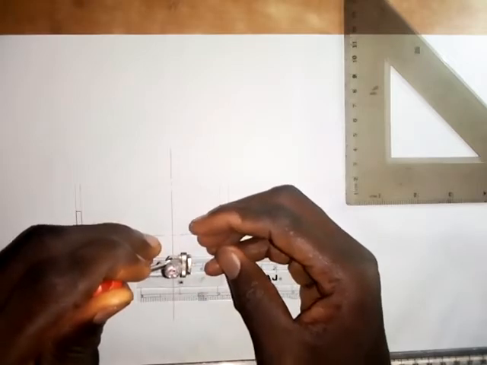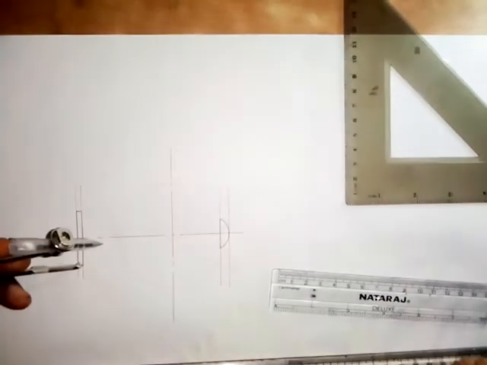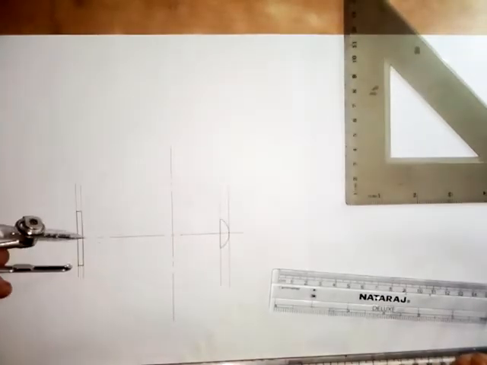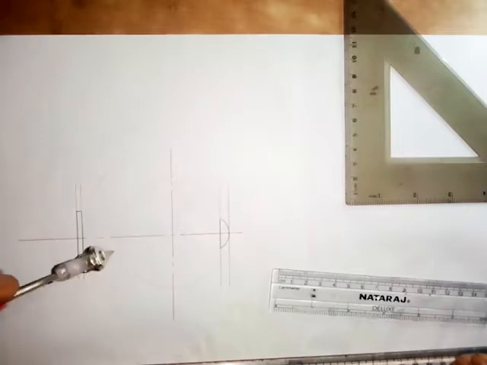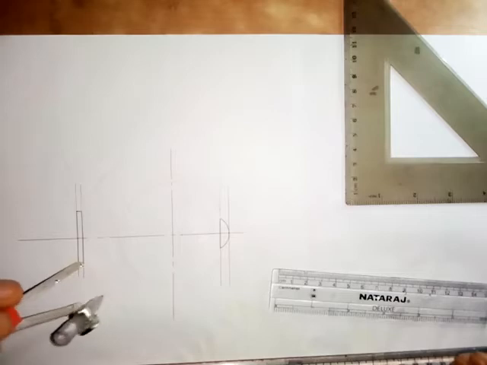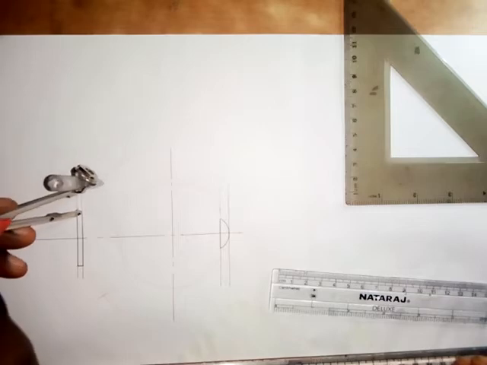So this is 24 millimeters here. Put it at this point on this object here, and you make an arc here. Then you also put it at this point here, and you make an arc here.